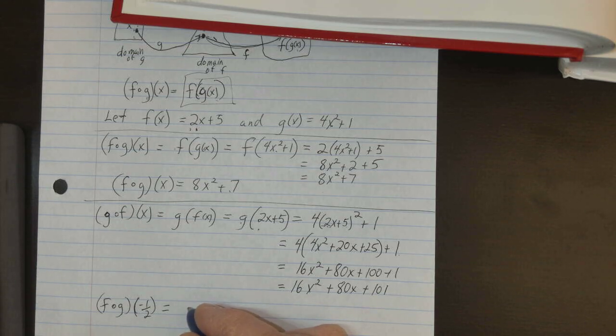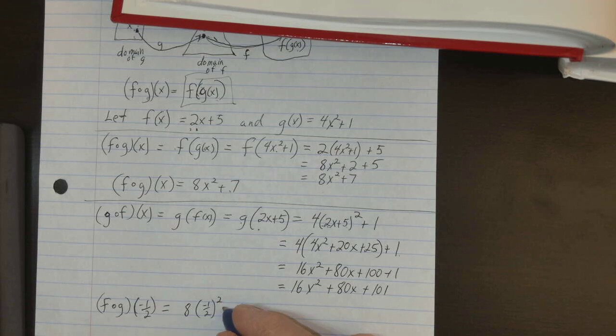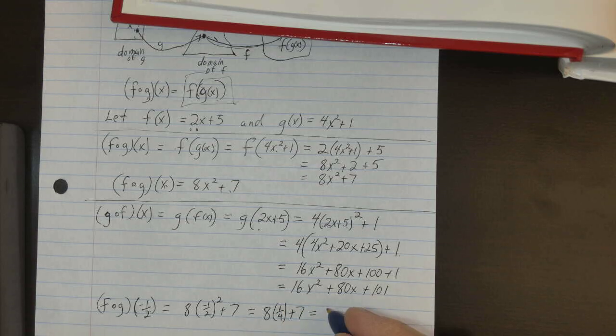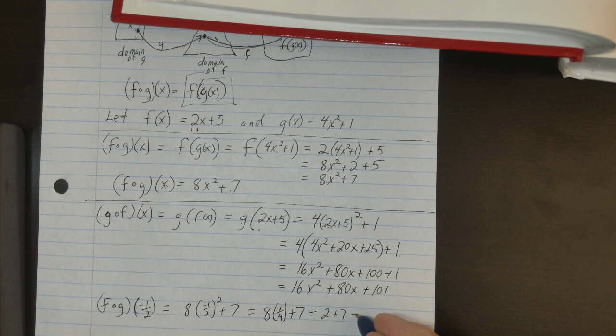And so that would be 8 times negative 1/2 squared plus 7. Replace the x here with negative 1/2. And that's 8 times 1/4 plus 7. 8/4, that's 2, plus 7, which is 9.